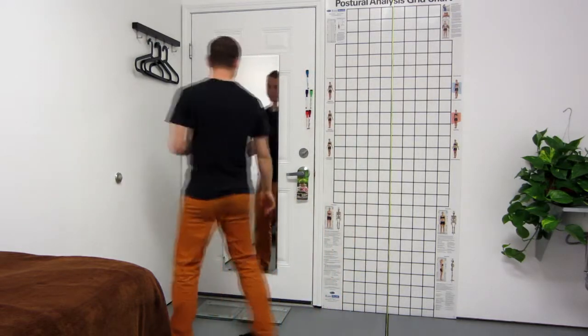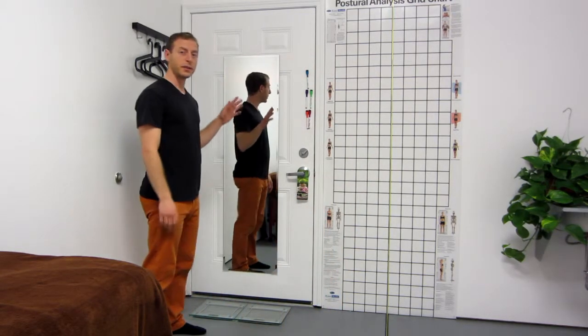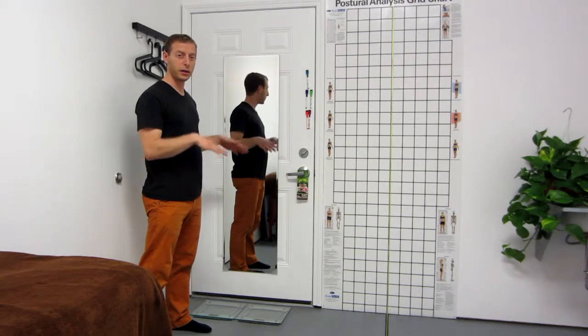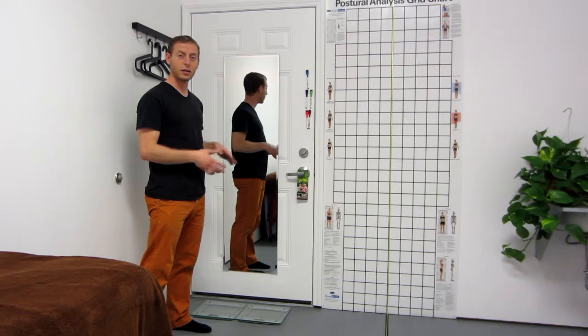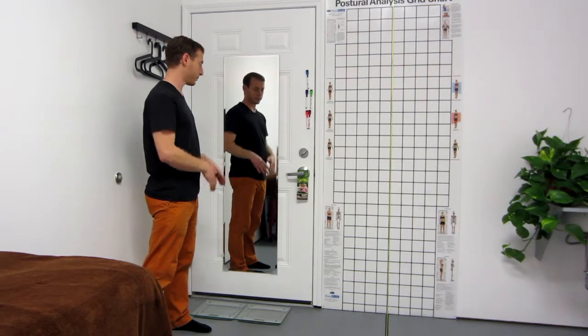First thing that we're going to do when you come to see me for the first time is I'm going to have you come out in the hallway and I'm going to watch how you walk. I'm going to evaluate your gait. Walking and gait analysis is a big subject, and I'm going to talk about that in another video. So after we look at how you walk, I'm going to have you come in front of this mirror. So we're going to get somewhat of a subjective idea of what's going on in your body. We're both going to look at your body together so we make sure that we're on the same page and that we're seeing some of the same things.